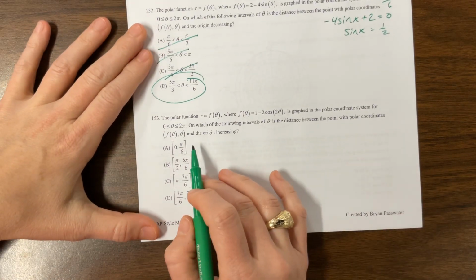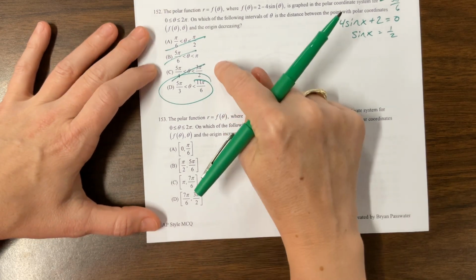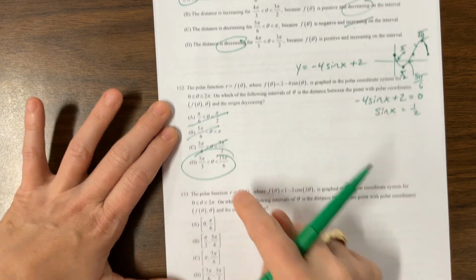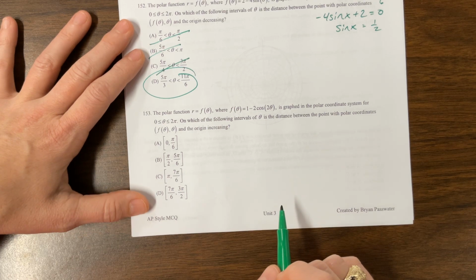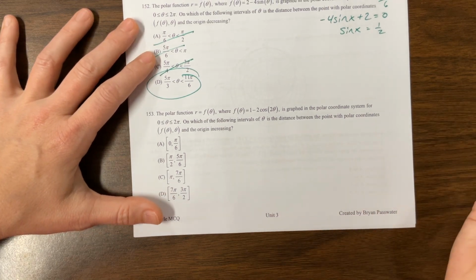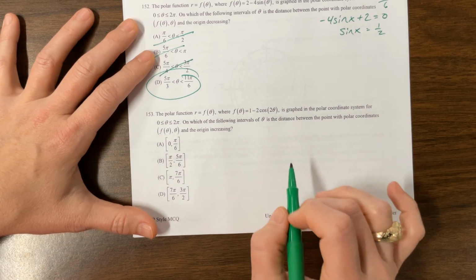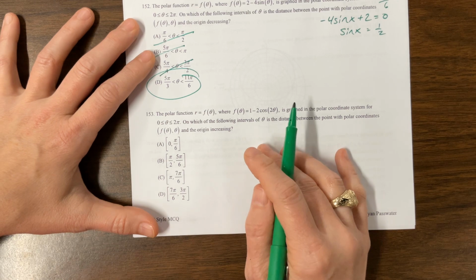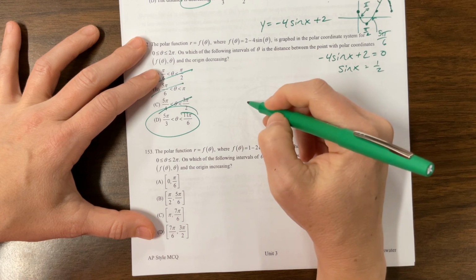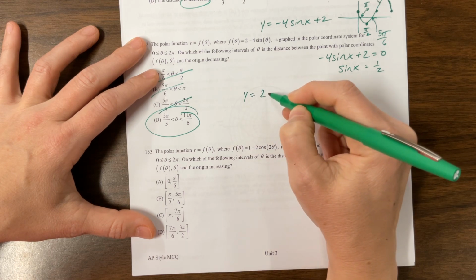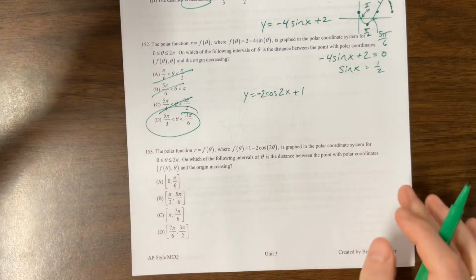Okay. Which of the following intervals is the distance between the points with polar coordinates and the origin? Oh, this is interesting. These are not equal, but these are equal. So I'm not sure if that was on purpose. Okay, from 0 to 2 pi. Oh, it's not a rose. The one does weird things. I'm not sure what that looks like actually, but let's graph this as a rectangular function. If I have y equal to negative 2 cosine of 2x plus 1.